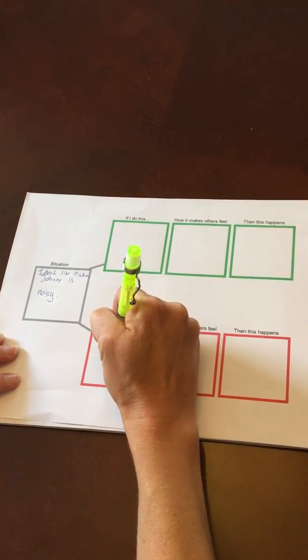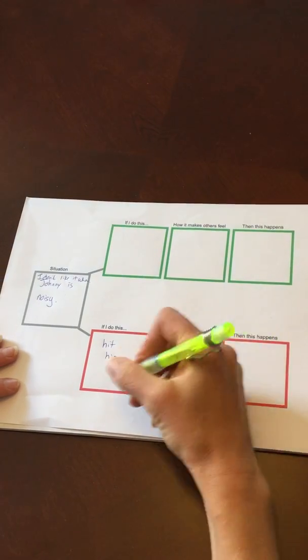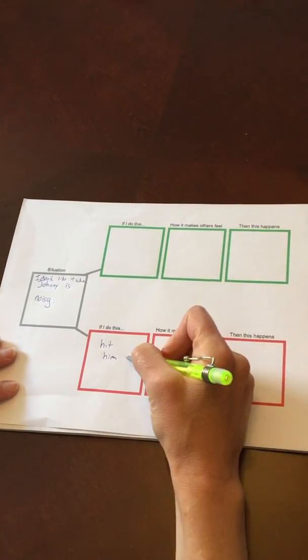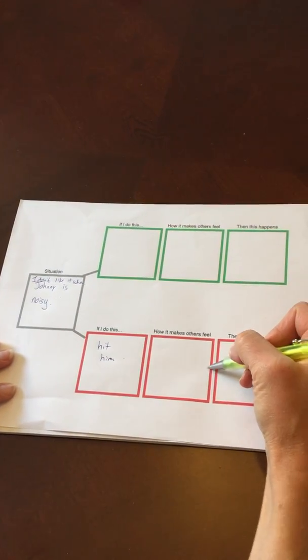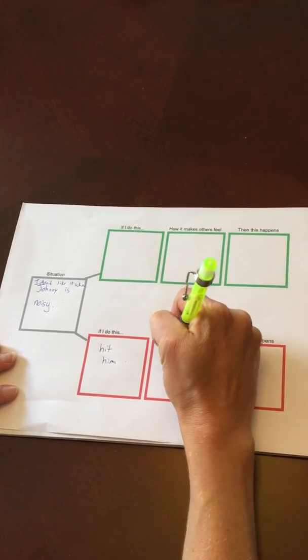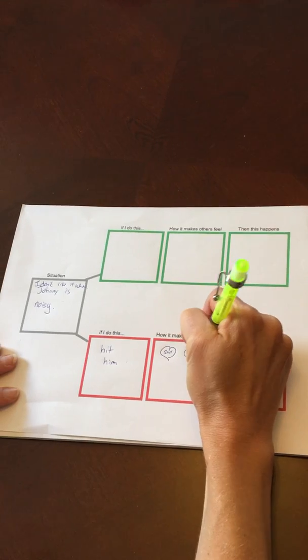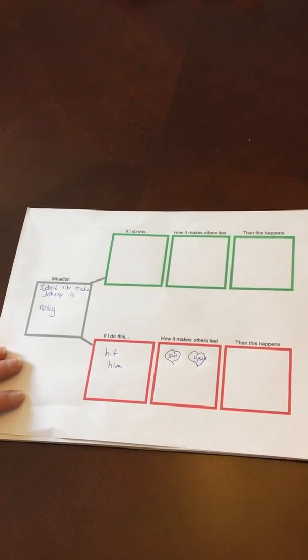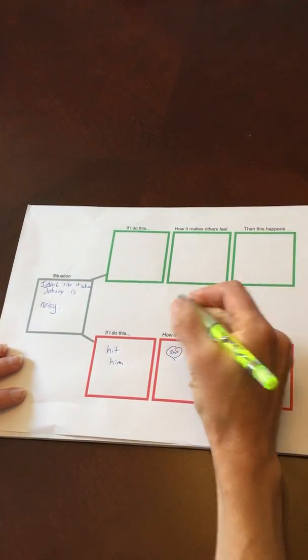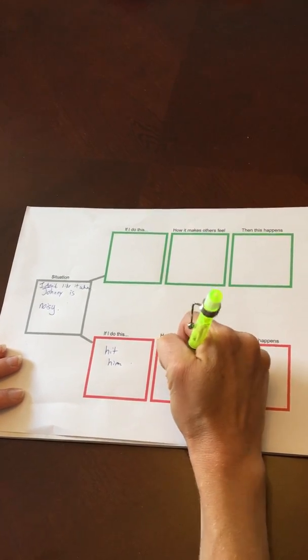Is that true? Yeah, I did. I wanted him to stop. Okay, great. You hit him. How do you think that makes Johnny feel? Well, it makes him feel really sad, or it makes him feel really upset. You're right, it does. It makes people feel sad or upset. They might also feel angry at you because you hit them.